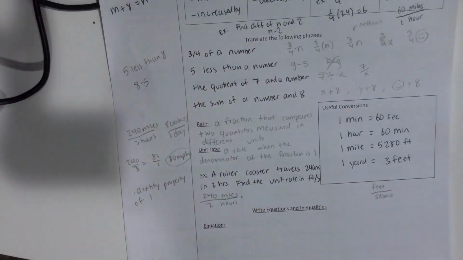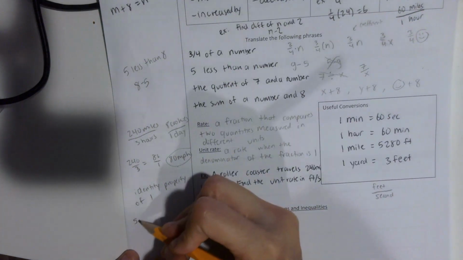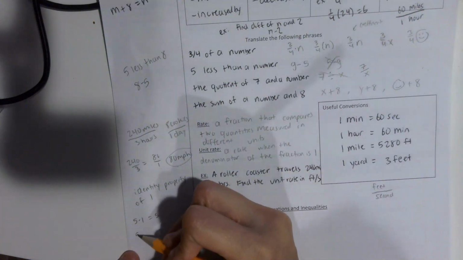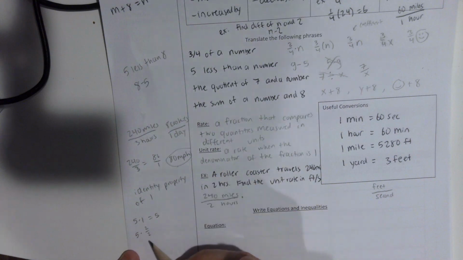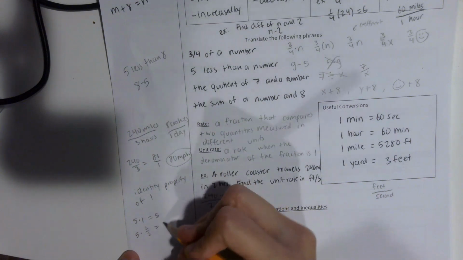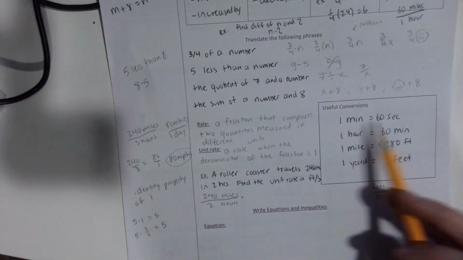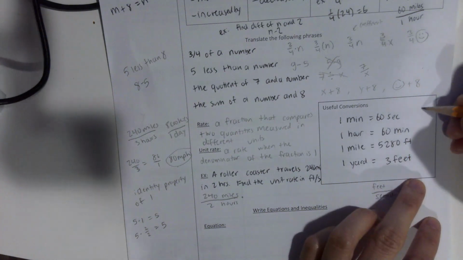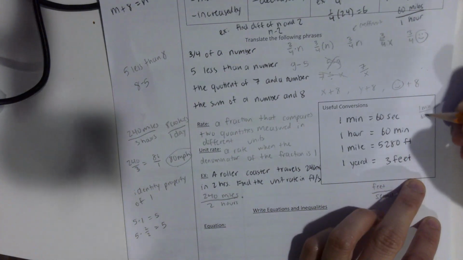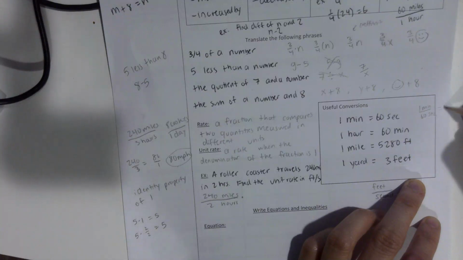And that means that we can multiply anything by 1 and it stays itself, right? Like 5 times 1 is equal to 5. 5 times 2 over 2, this is another way to write 1, is still equal to 5. So if these things equal each other, we can write them, right? We could have 1 minute over 60 seconds, and that equals 1. Those are the same thing.